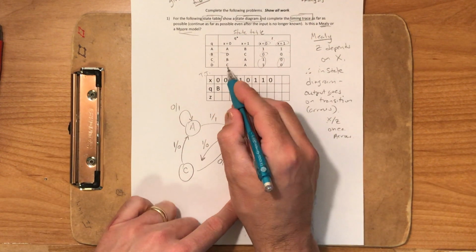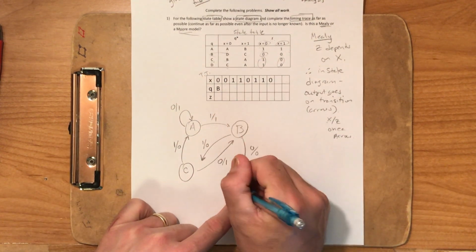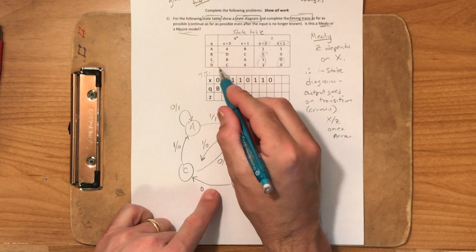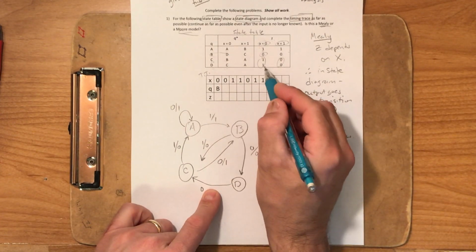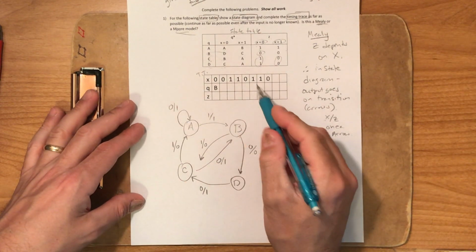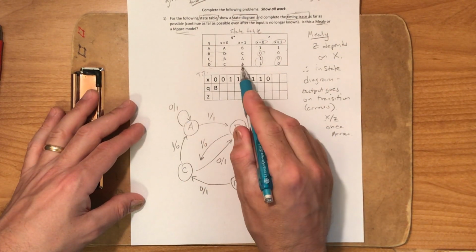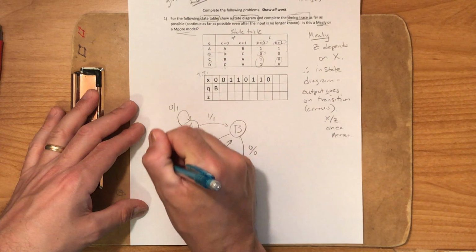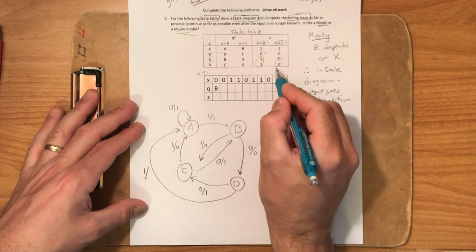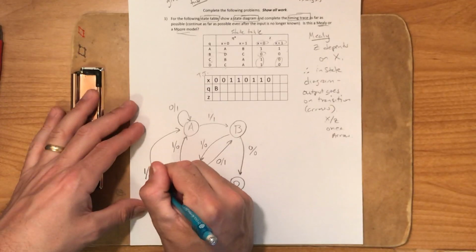We're in D. We go to C if the input is a 0, that transition, and the output is a 1. And then finally, we go from D back to A when the input is a 1, and the output is 0 there.